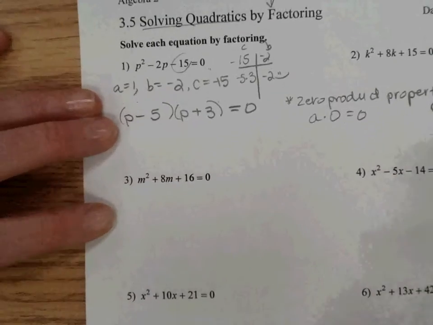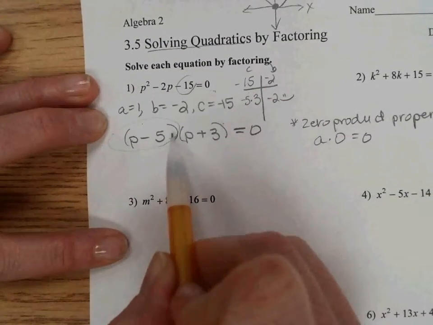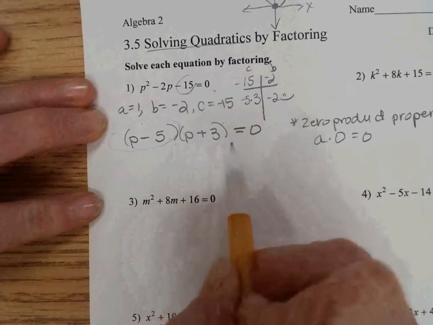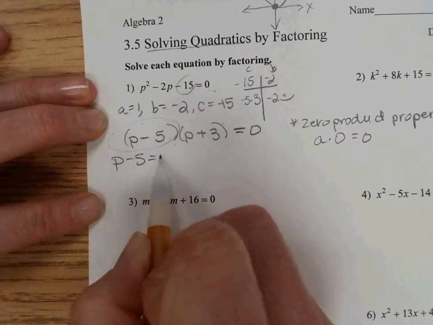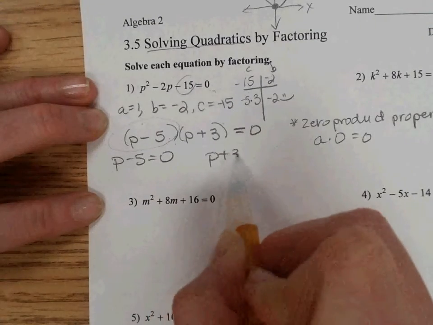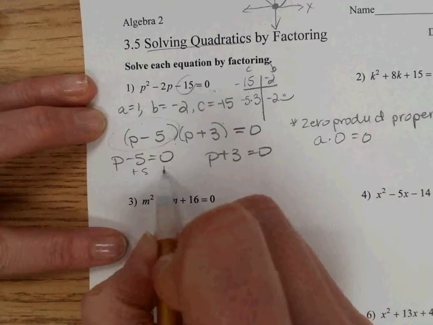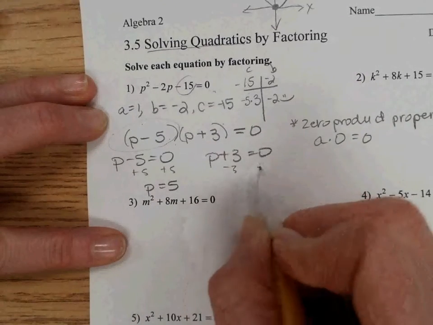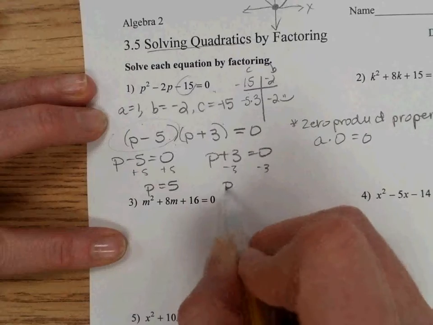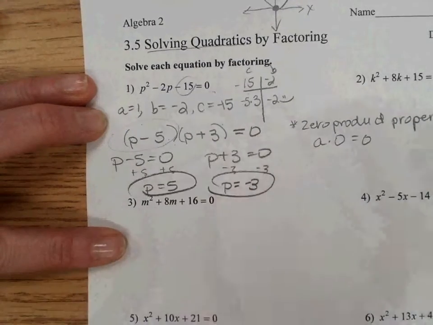And so, in this case, since p minus 5 times p plus 3 equals 0, p minus 5 has to equal 0, or p plus 3 has to equal 0. So we set those both equal to 0 and solve. Here it's fairly simple. P equals 5 here, and we just subtract 3 from both sides, so p equals negative 3. So my two solutions would be 5 and negative 3.